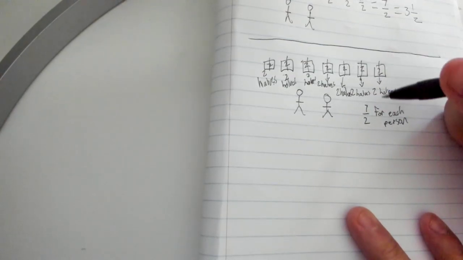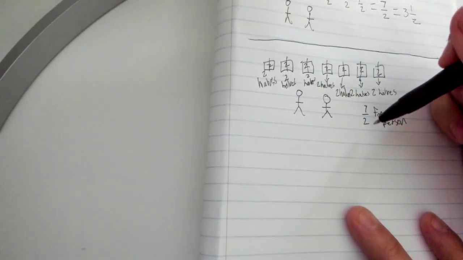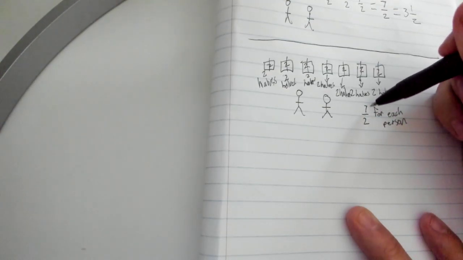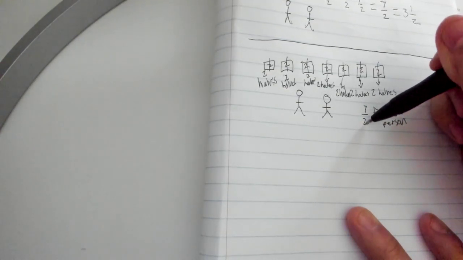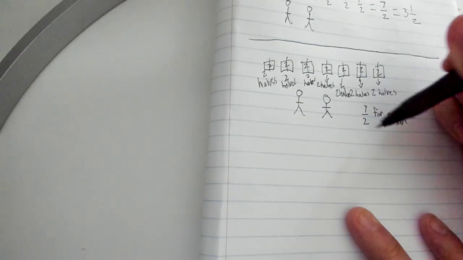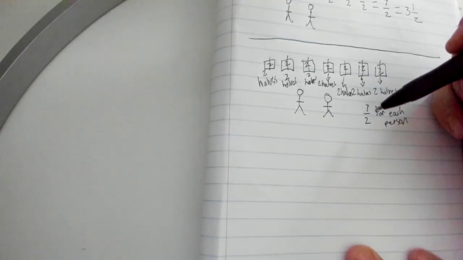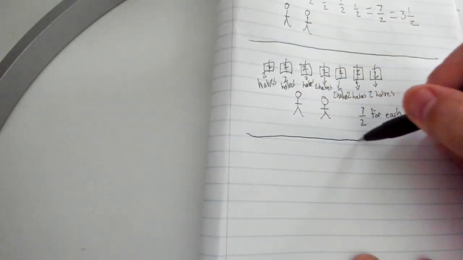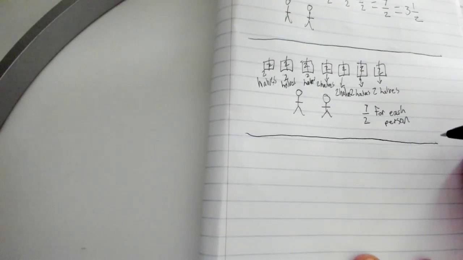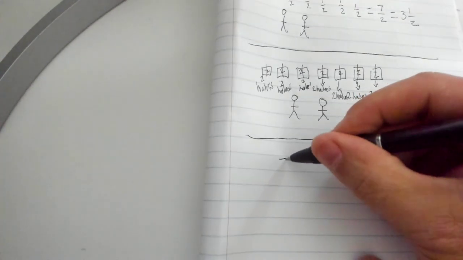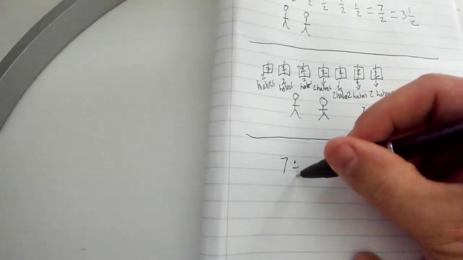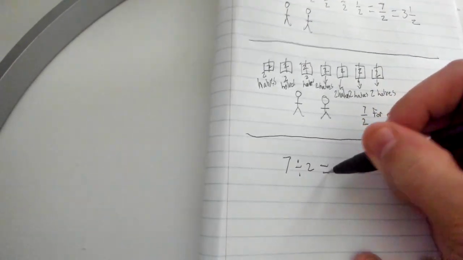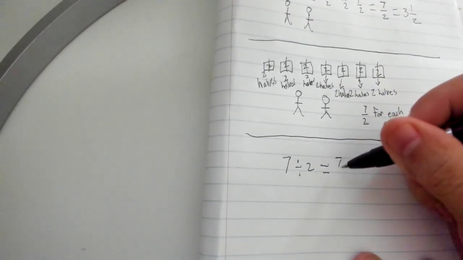Now, when a student starts to understand what's happening here, that the number of items and the number of people sharing those items is a relationship, where it's 7 shared amongst 2 people, or 7 halves in this case, then the student might understand that fractions are division, right? So this kid might say, all right, I'm going to do 7 divided by 2 equals 7 halves.